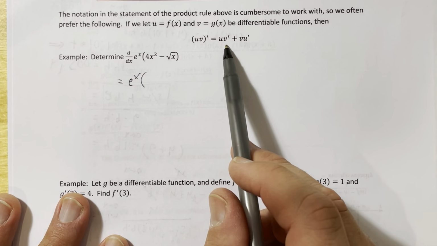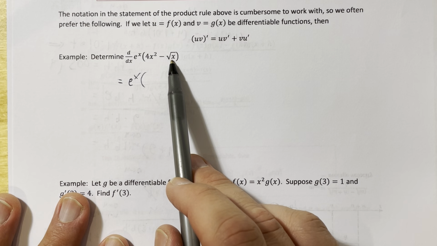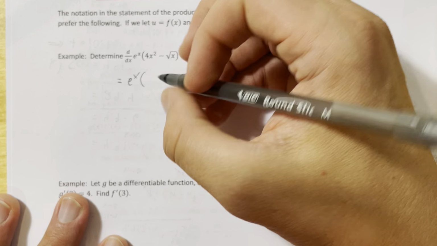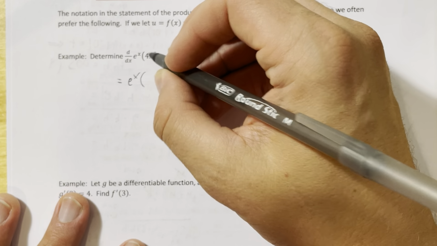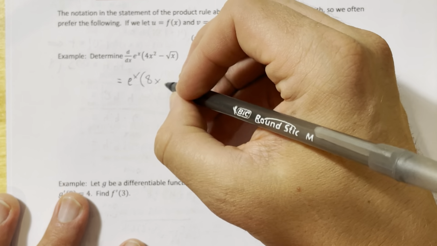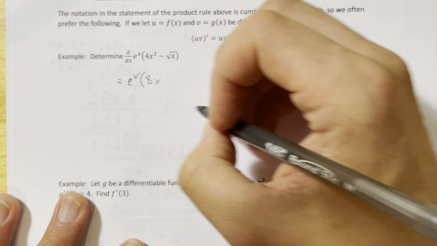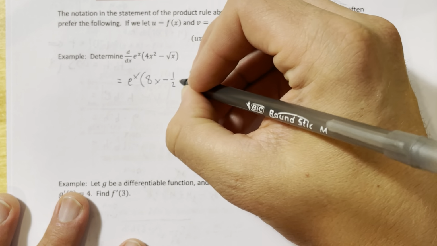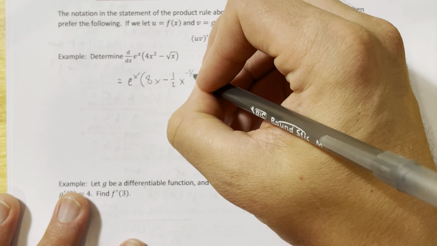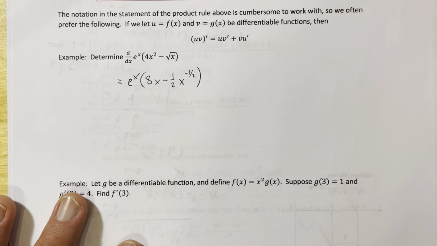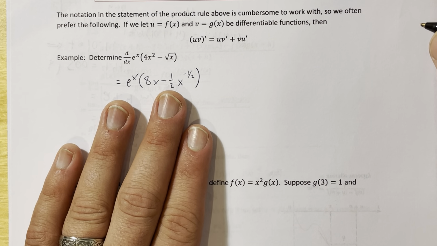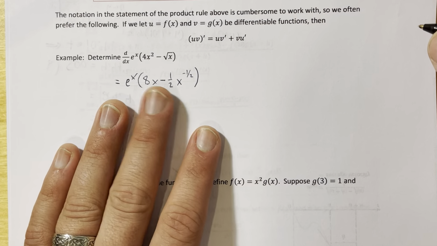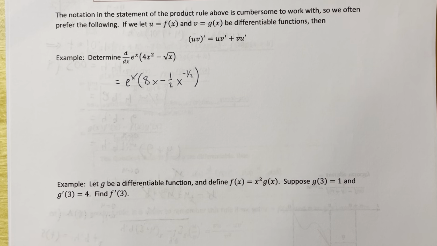V prime means the derivative of this second function. So I take the derivative here using my power rule. 4x squared becomes 8x. Remember, the square root of x can be written as x to the 1/2 power. And using my power rule, that becomes 1/2 x to the negative 1/2 power. I'm going to choose to not rewrite that in radicals, even though there would be no issue if I did.